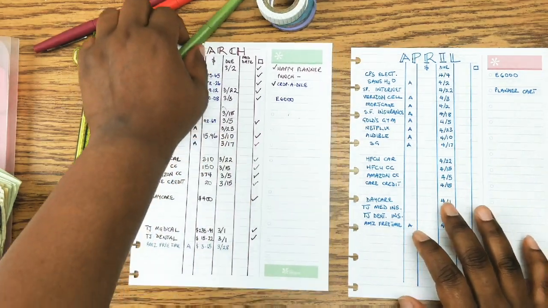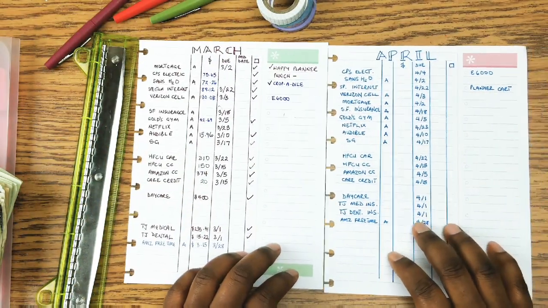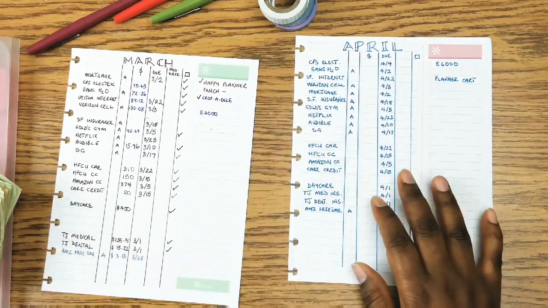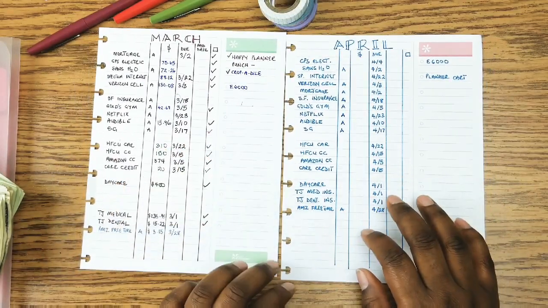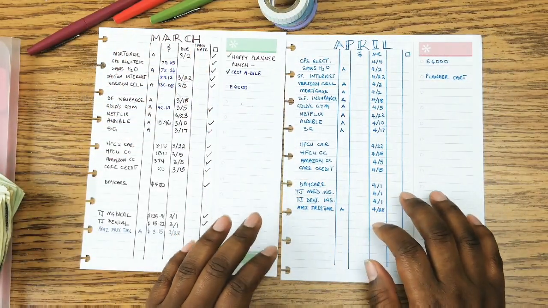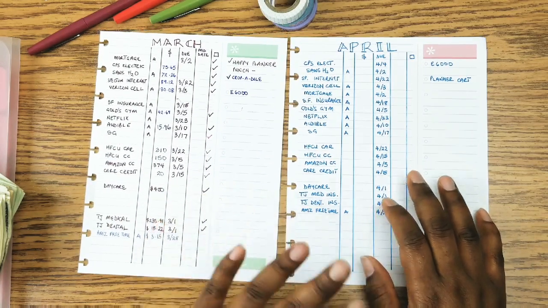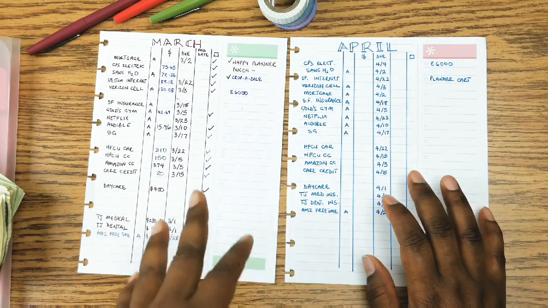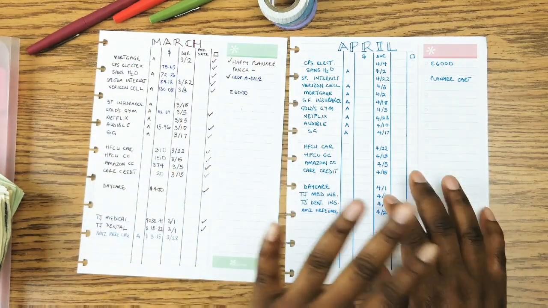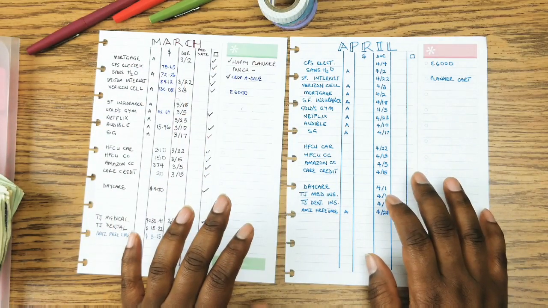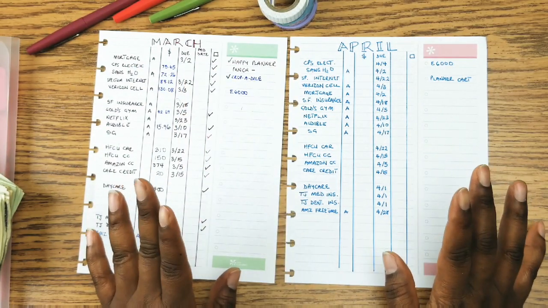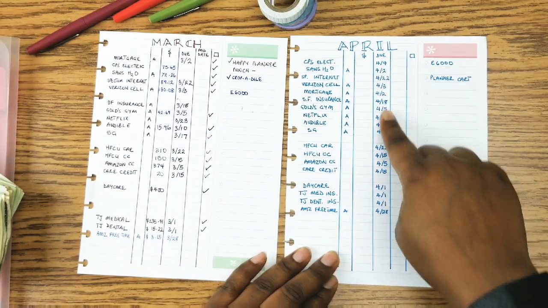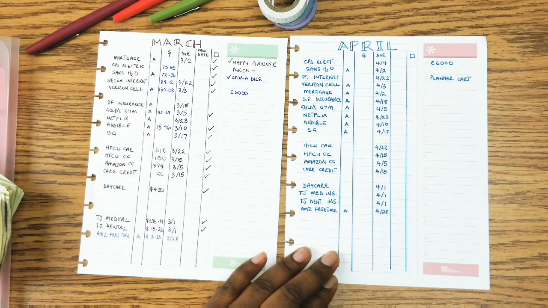Okay folks, I have gone ahead and written in my bills. I basically copied them from my March setup, which is right here, and I prefer to do things vertically. I'm a lister, so this is how my brain works. I tried putting all the bills into a monthly spread to actually see when everything was due, but for some reason it just wasn't working out for me. I like the list format and having everything in a list.